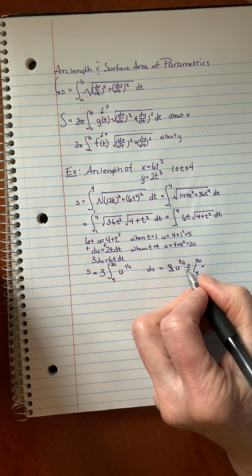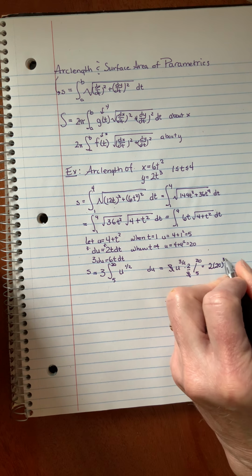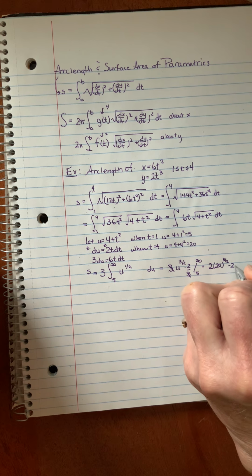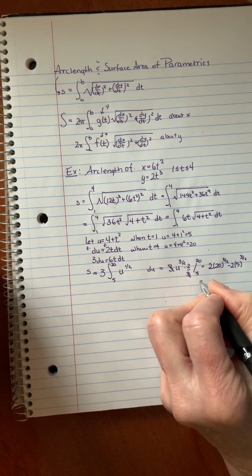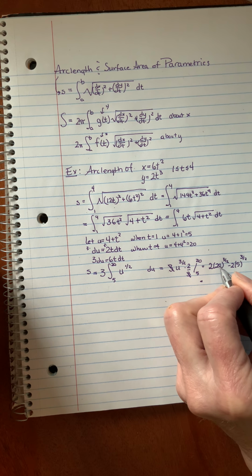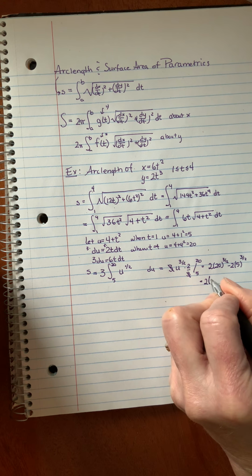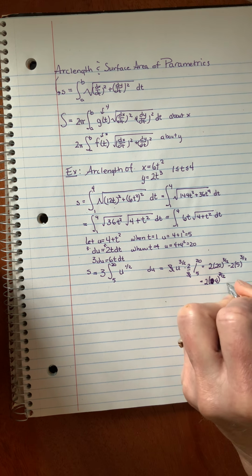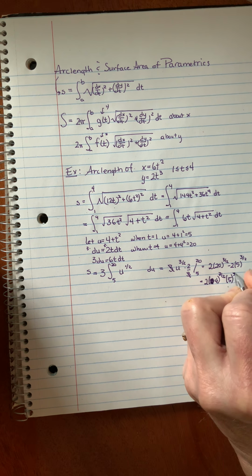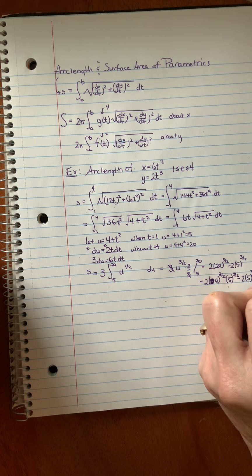So here's what we've got. We've got 2 times 20 to the 3/2 minus 2 times 5 to the 3/2. Now that can be simplified a little bit. 20 is 4 times 5. So if I take 20 to the 3/2, I'm going to say that's 4 to the 3/2, and then I've got 5 to the 3/2. Then minus 2 times 5 to the 3/2.